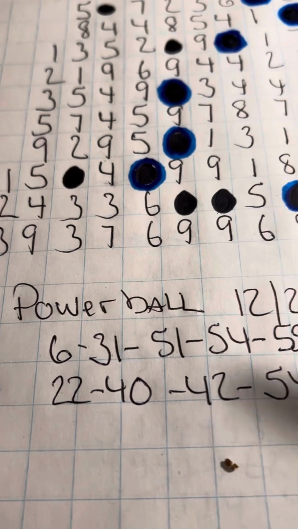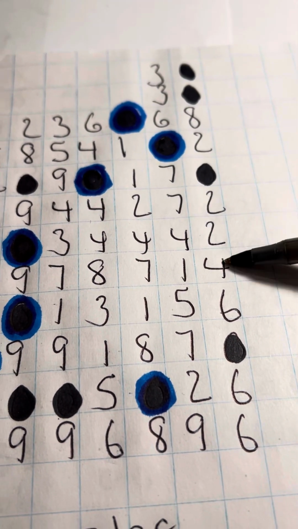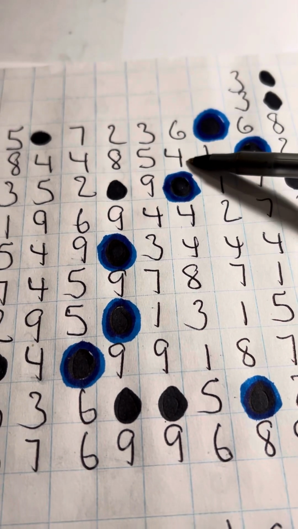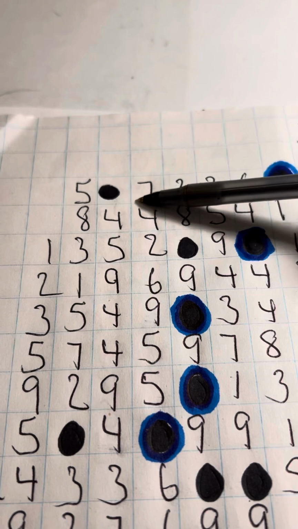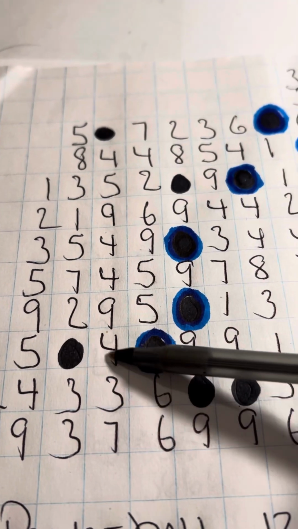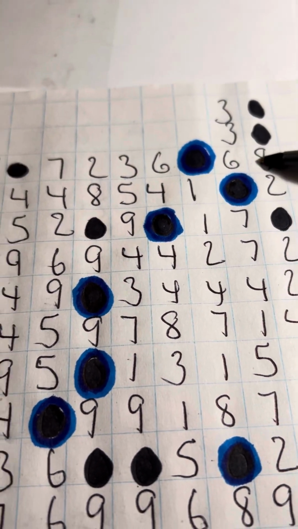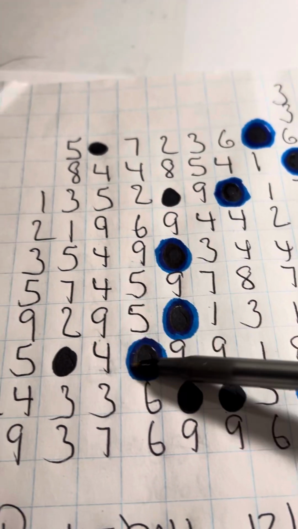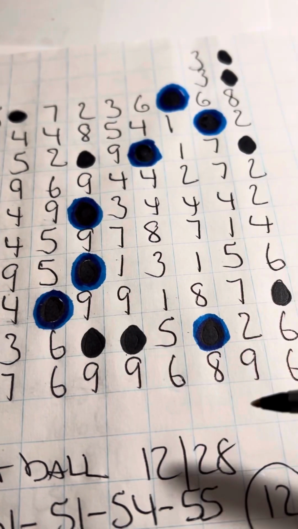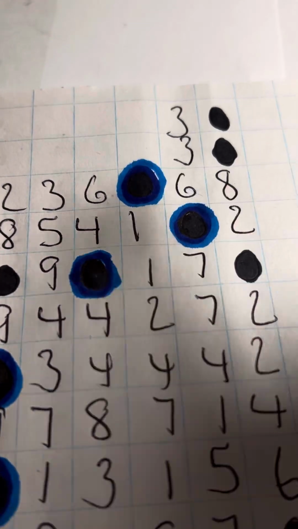And double play 22, 40, 42. 22. 42, 40, 40, 40, 42, another 40 over here, 42 here. Okay, 54, 68. 68's up here. 54 again, it's a repeat from the regular Powerball. 54 again here. 68's down here.